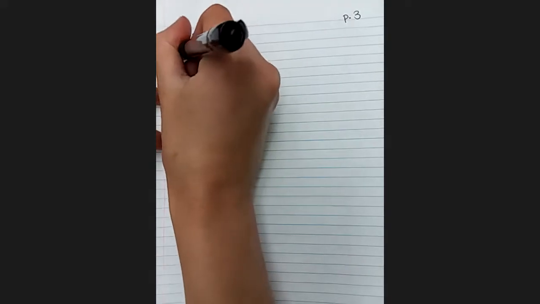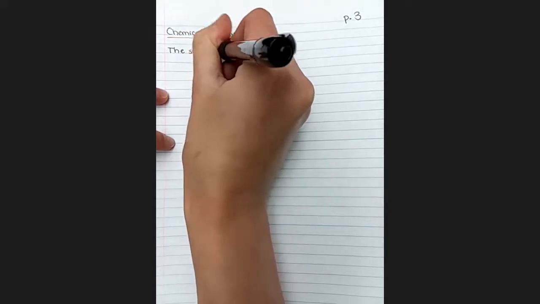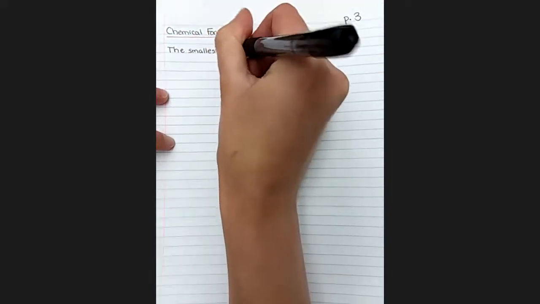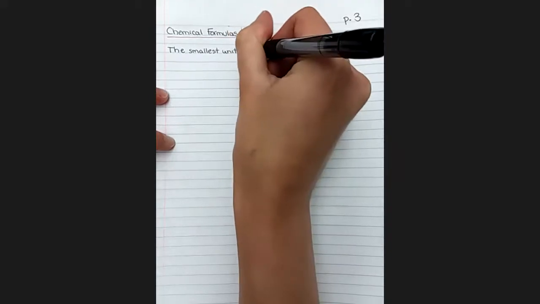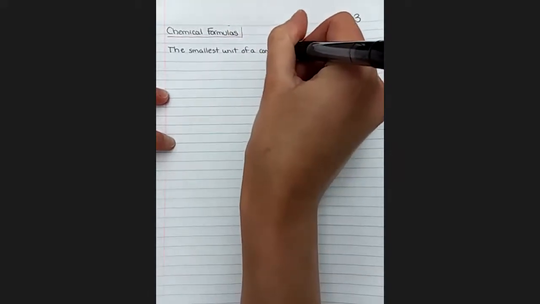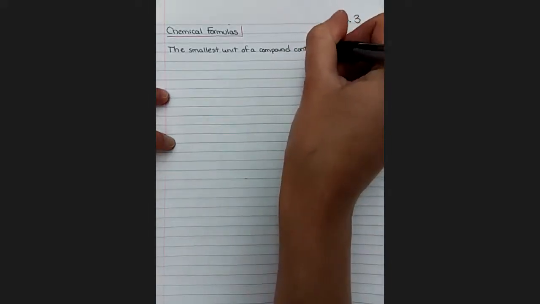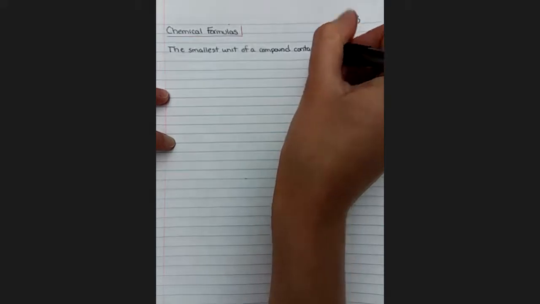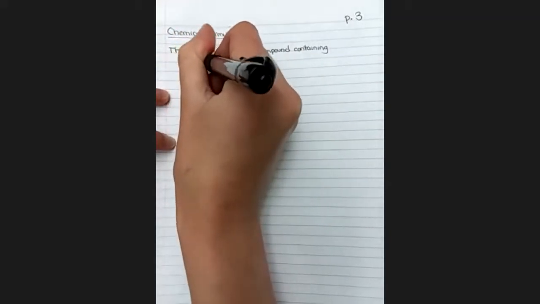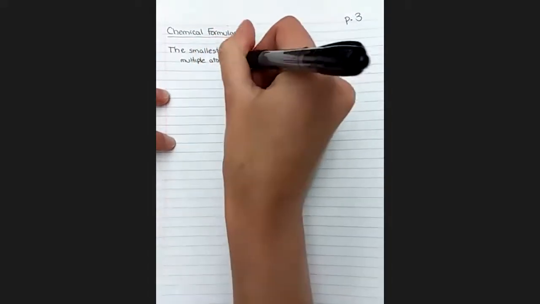So there are some compounds that have more than one atom in them, and those are called molecules. The smallest unit of a compound that contains multiple atoms is a molecule.